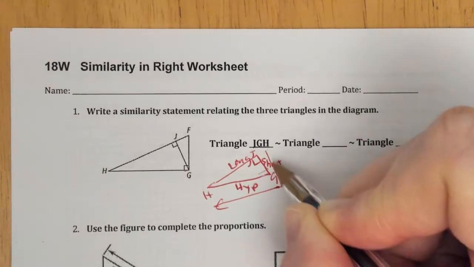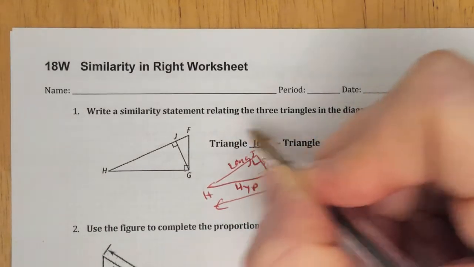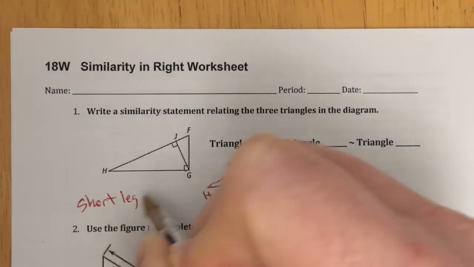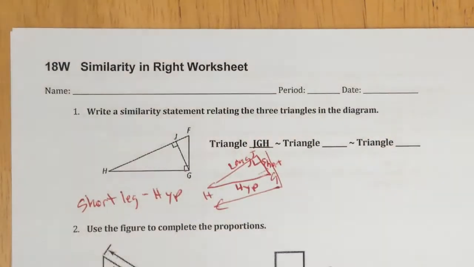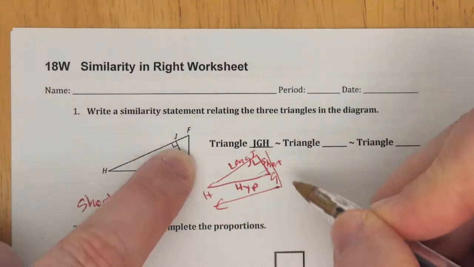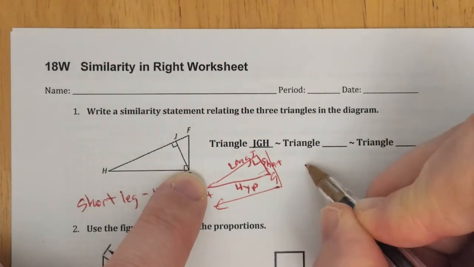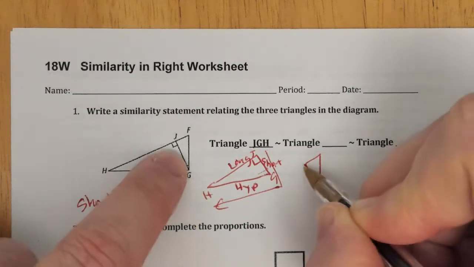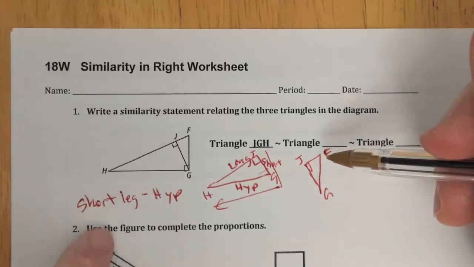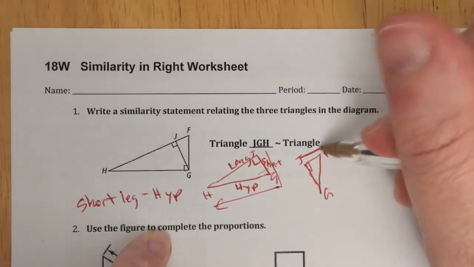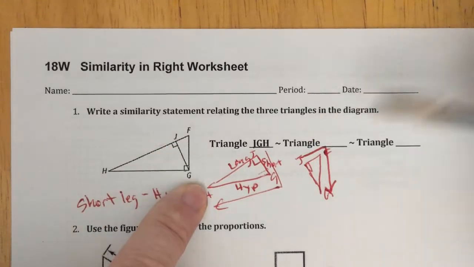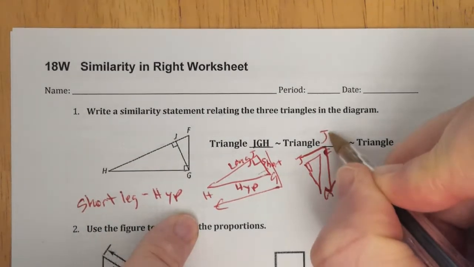So what path did we take? We went short leg, then hypotenuse. So we just need to keep that pattern. That was the path that we took. All right, so pick another triangle. We did the medium triangle. Now do the other triangle, which is a small one, where this is J, F, and G. We're just going to keep up that pattern. Short leg and then the hypotenuse. So here's the short leg, here's the hypotenuse. What were those letters? That'd be J, F, G.